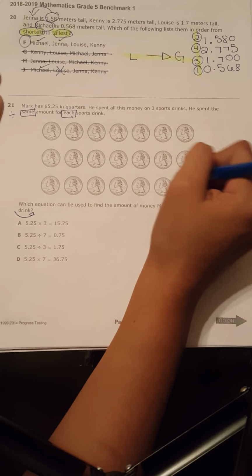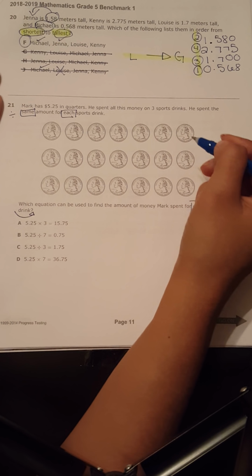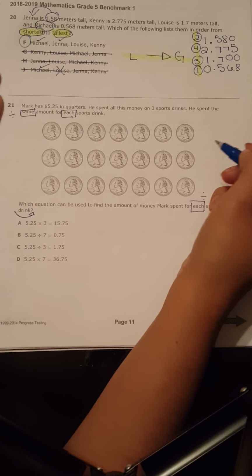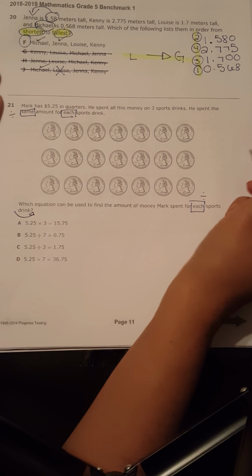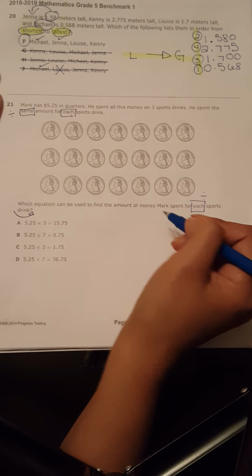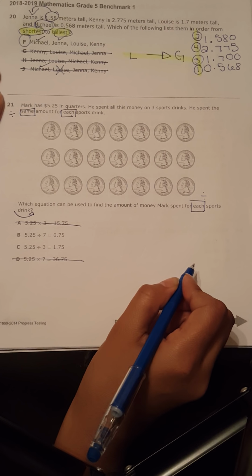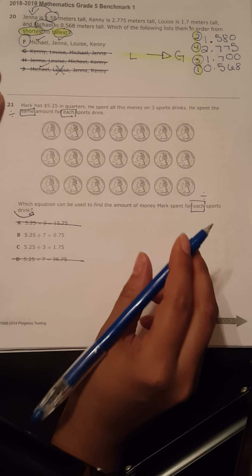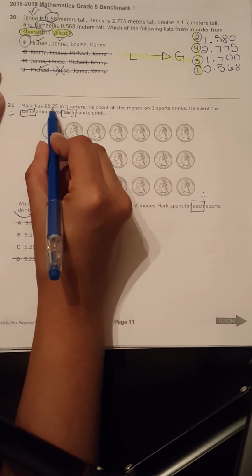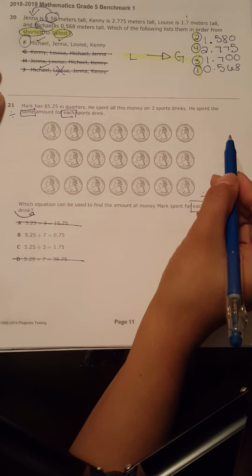Now, they did include a little picture here to help you. But you can use it if you like, but you don't really have to use it. I know a lot of you did use it, which is great. If you can use a picture, that's awesome. This is, like I said, a division problem. Just by knowing that it's a division problem, you can eliminate letter A and D, and that leaves you with 2 answer choices left. Now, what we're dividing here is $5.25 into 3 equal groups for each drink.